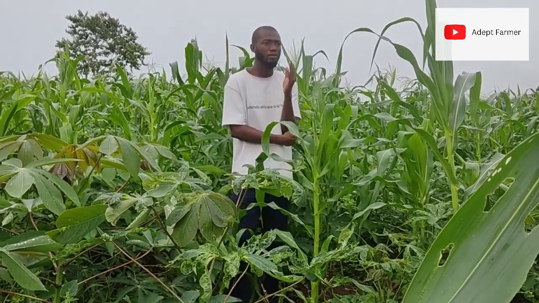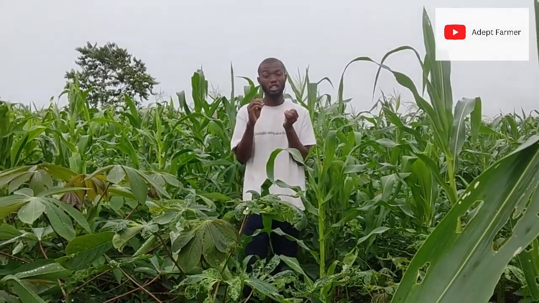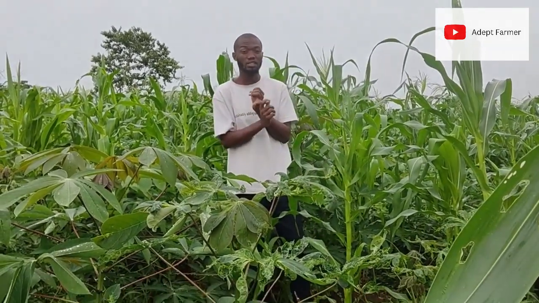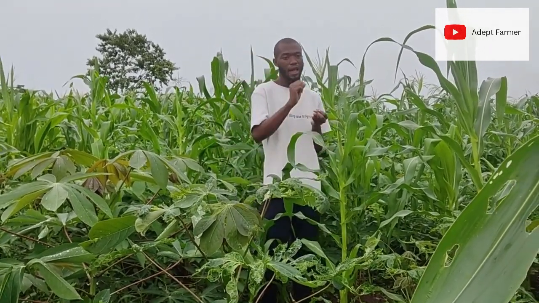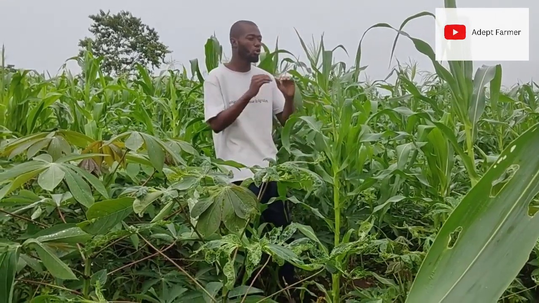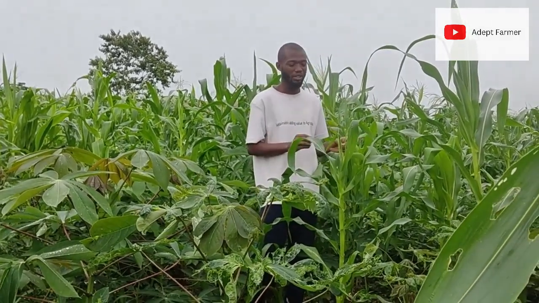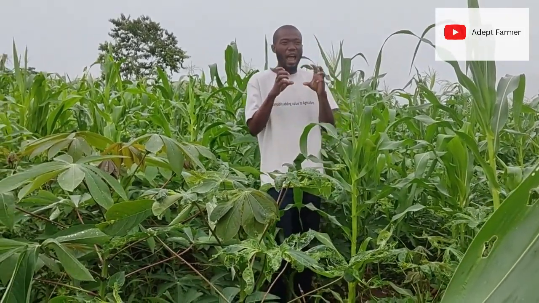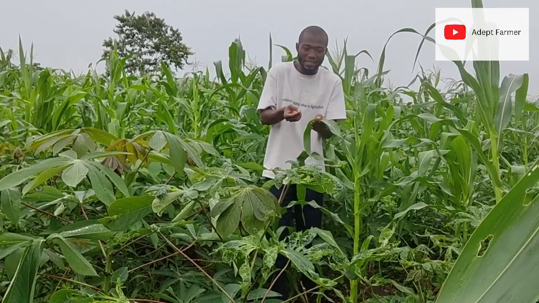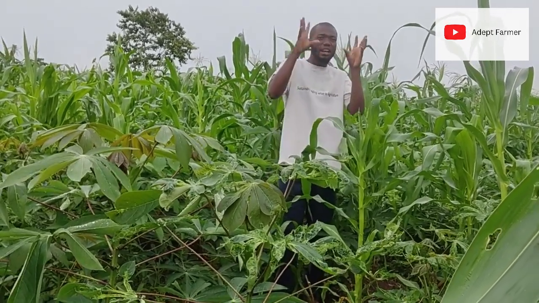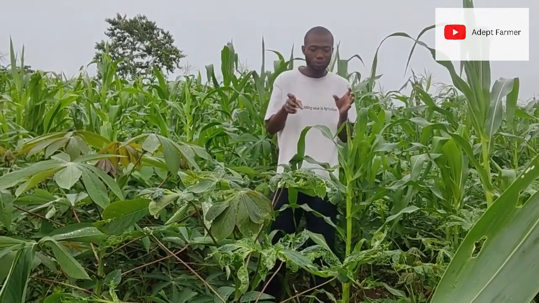So another one that we have is the mosaic virus, the maize dwarf mosaic virus, MDMV. This MDMV is one of the most common diseases in maize. It's very, very common in maize. It's a mosaic form, like something that looks like when they pour a dye on a leaf, an irregular shape on the maize leaf.